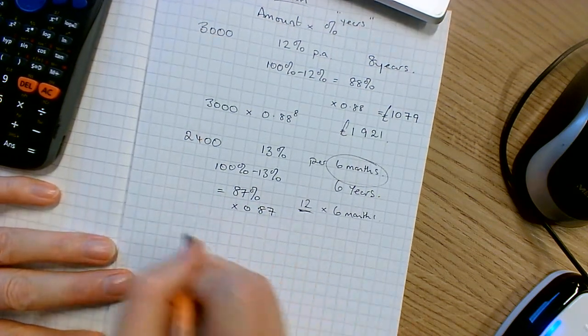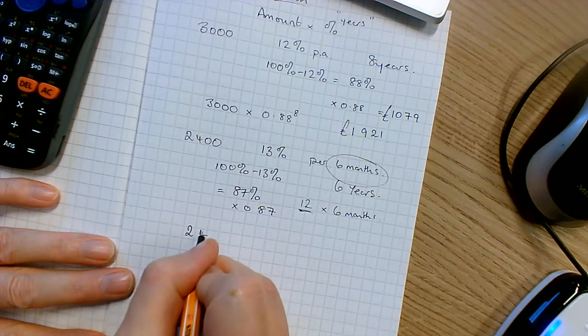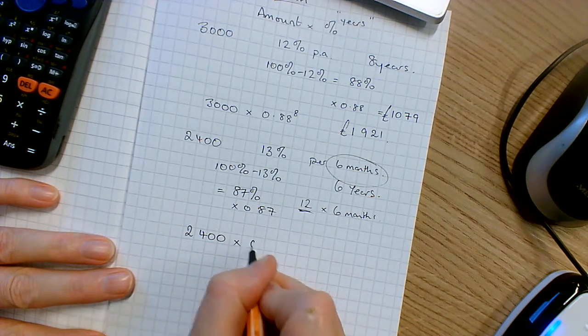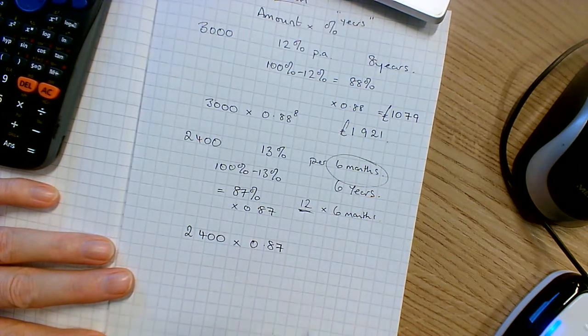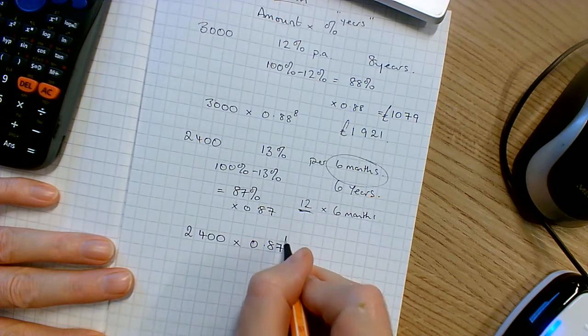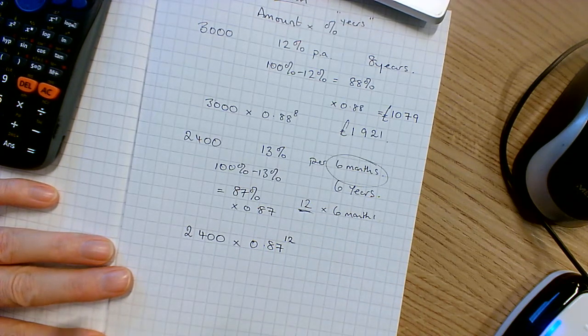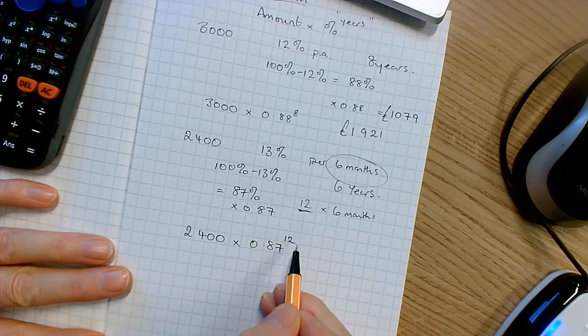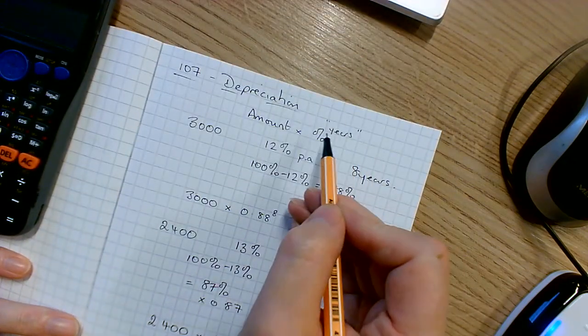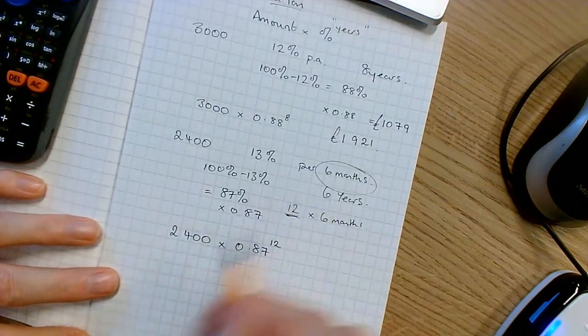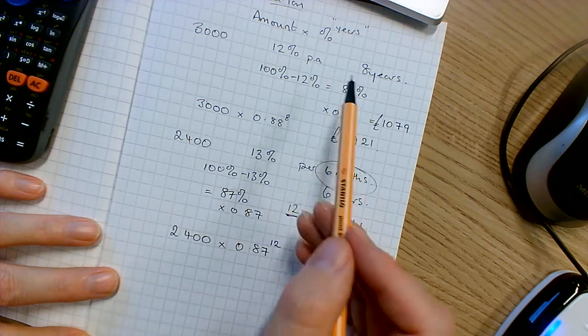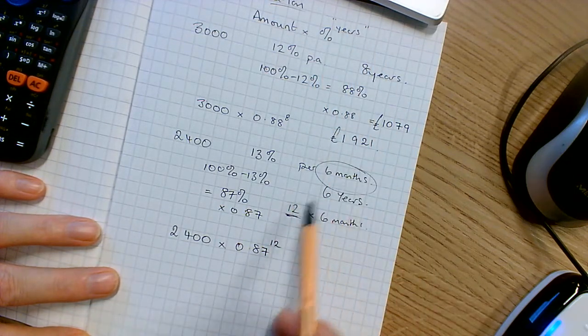To figure that out, I'm going to multiply by 0.87. So 2,400 times 0.87, which is a 13% decrease, and I'm putting it to the power of 12. That 12 is the time frame. I said years up here, but actually it depends on how often you run it. If you run it per annum, that's in years. If you run it every 6 months, you do it every 6 months, so there are 12 of them in 6 years.